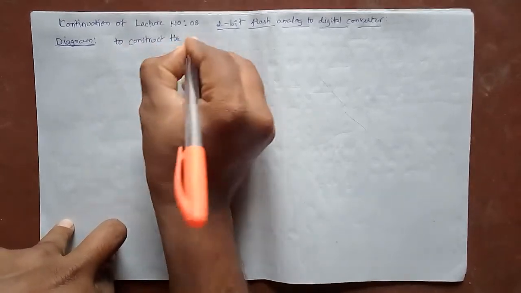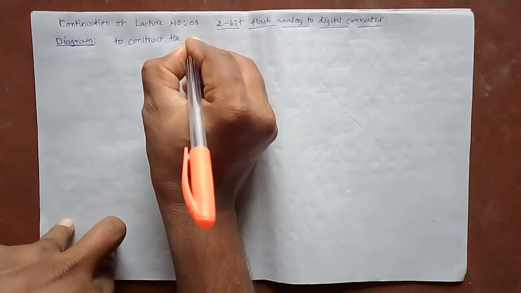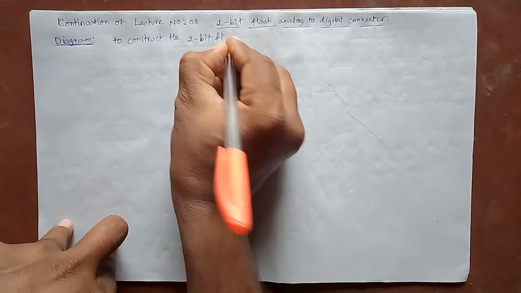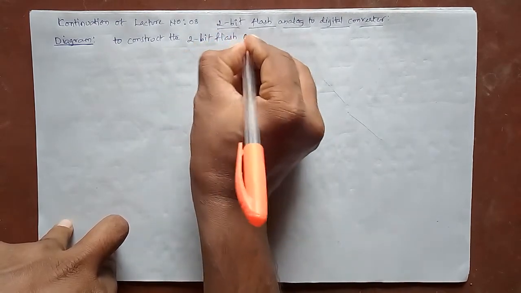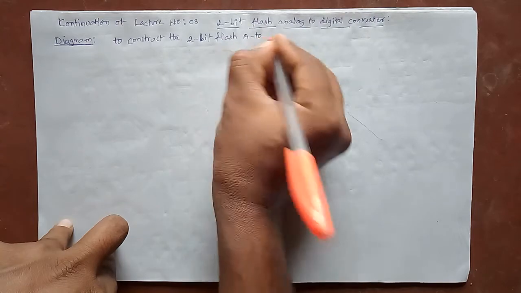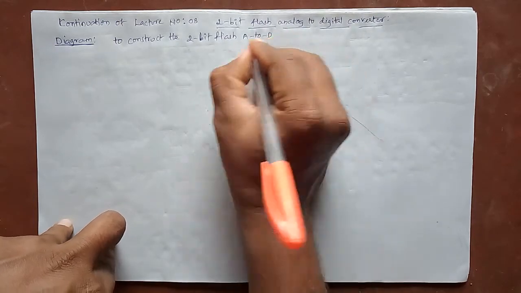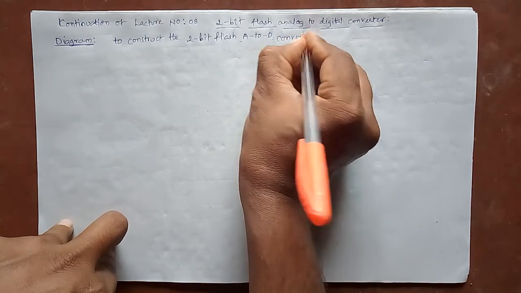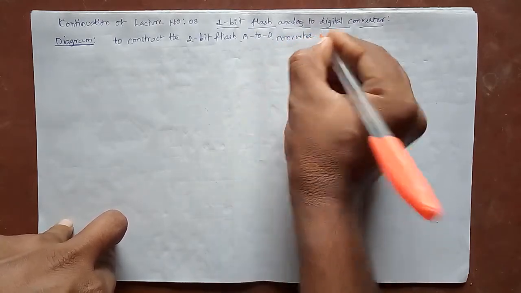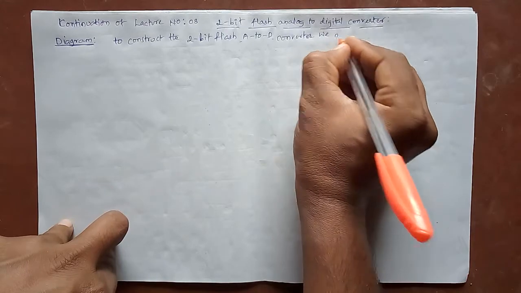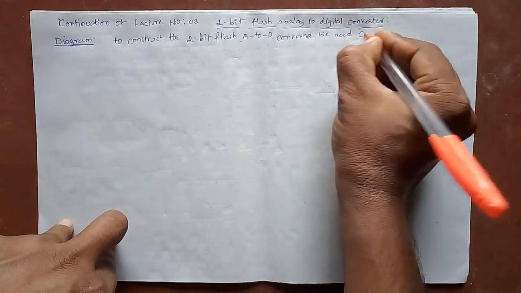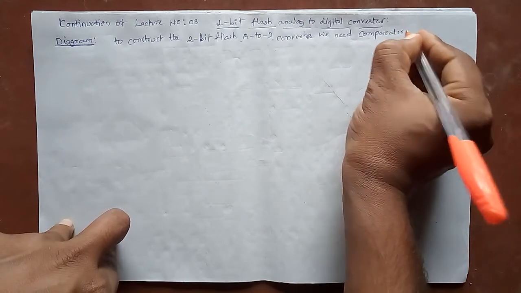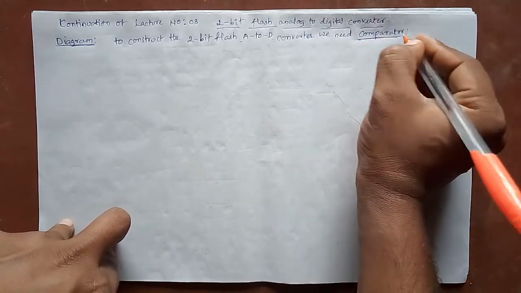Here one term arises, that is comparator.